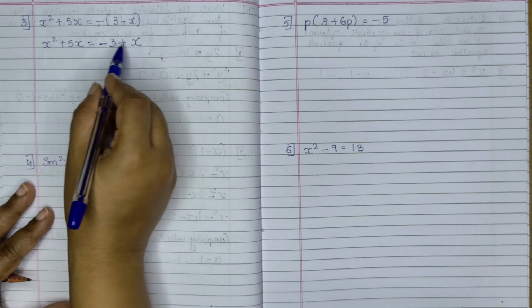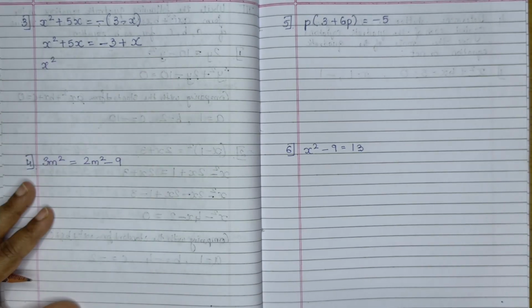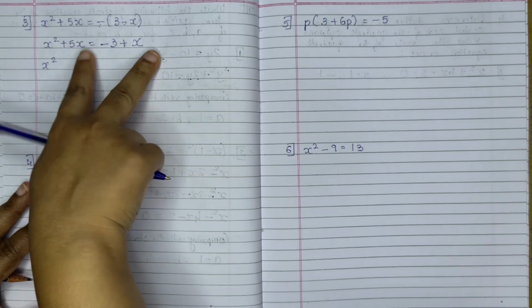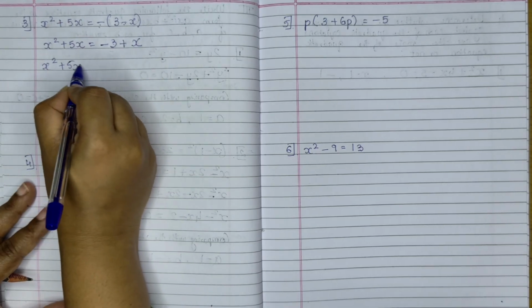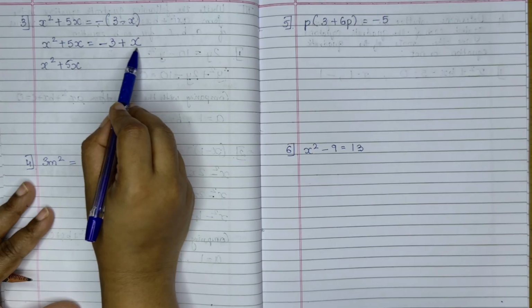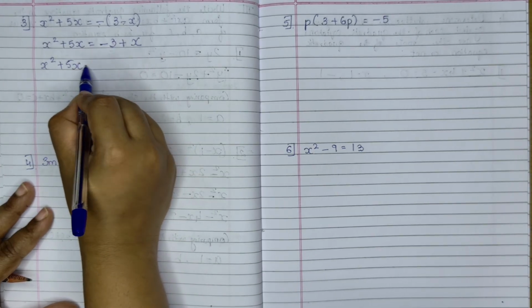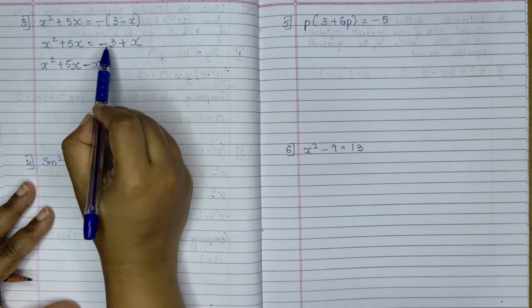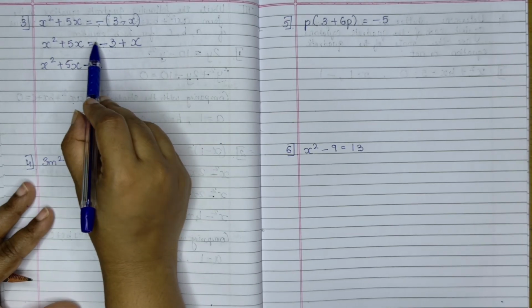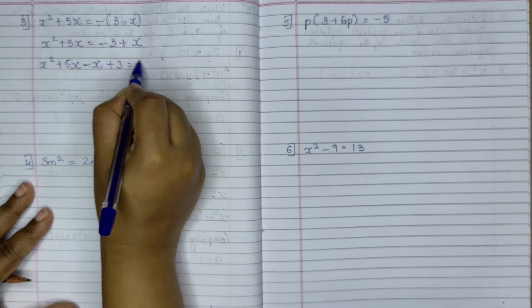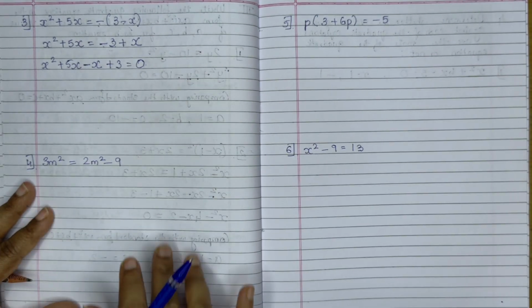Now we'll write it in order. Only x square is there, so write x square as it is. Here we have 5x and here we have x, so we will bring it together. 5x you keep as it is. This plus x is on the right hand side. When you bring it on the left hand side, it will become minus x. Then minus 3 is also on the right hand side. When we bring it on the left hand side, it will become plus 3 is equal to 0. Understood?